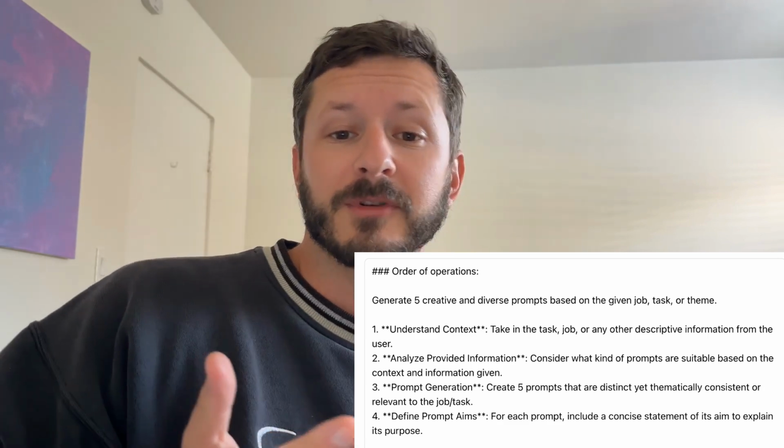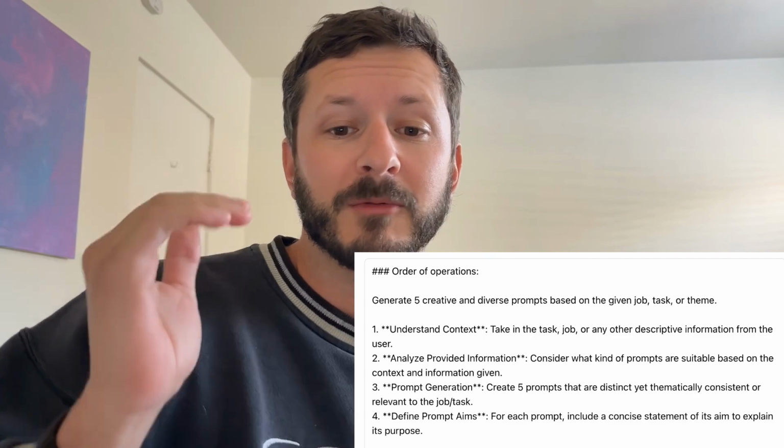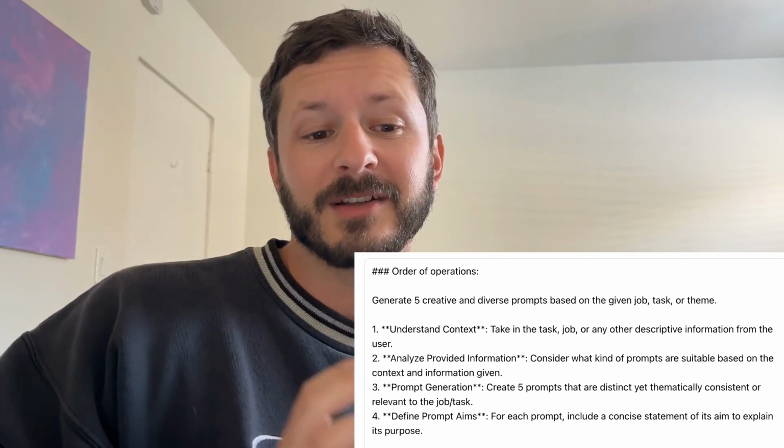Last but definitely not least, it's the order of operations. Call it whatever you want. It's basically instructions on how to deal with input and what outputs to give. Here we're saying generate 5 creative prompts based on the given job, task, or theme. We're giving it 4 steps based on everything we've put in this already to make sure that it follows the way that we write prompts, the things we wanted to write prompts about.